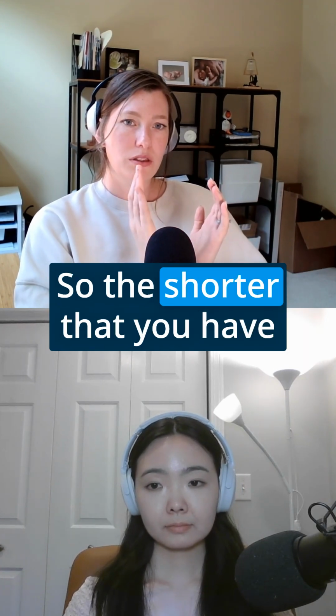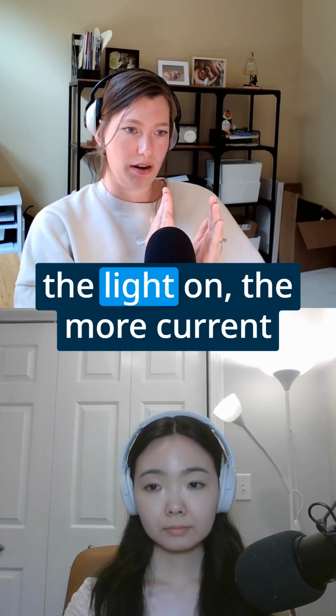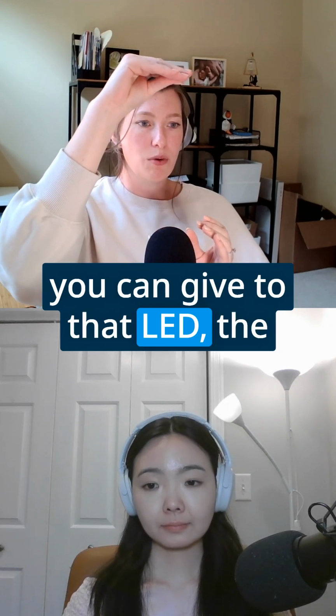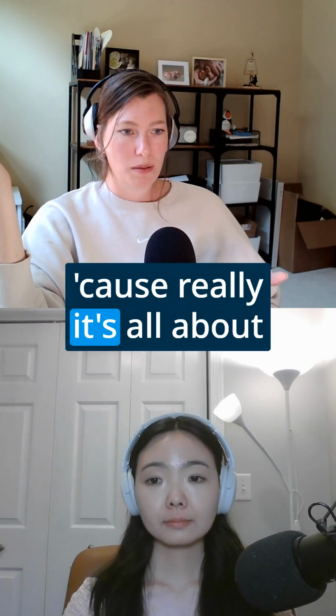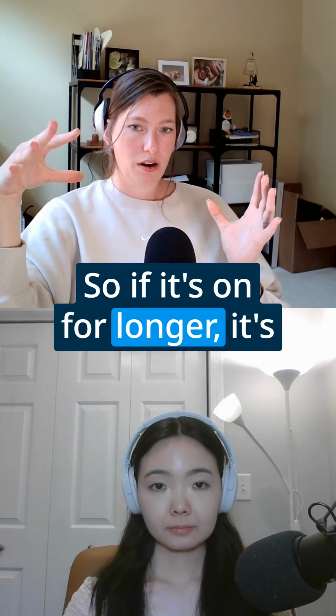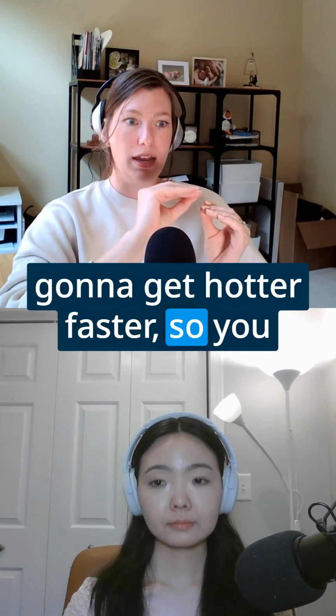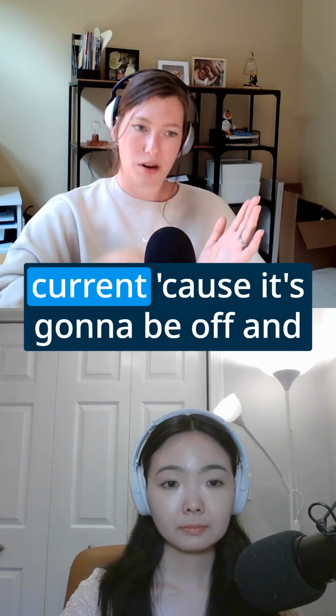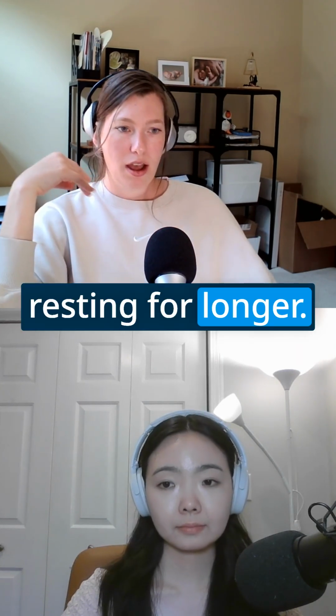So the shorter that you have the light on, the more current you can give to that LED, the brighter it can be. Because really it's all about how hot that LED is getting. So if it's on for longer, it's going to get hotter faster, so you can't give it that much current. But if it's on for a short amount of time, you can give it a lot more current because it's going to be off and resting for longer.